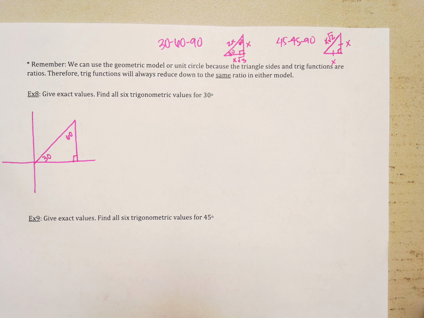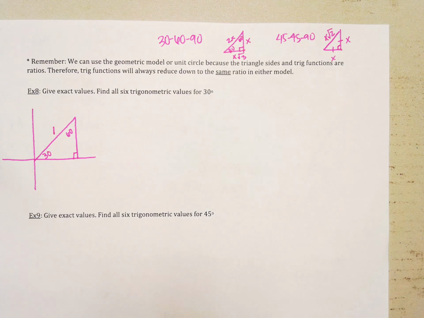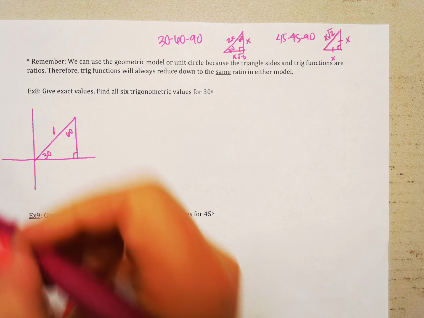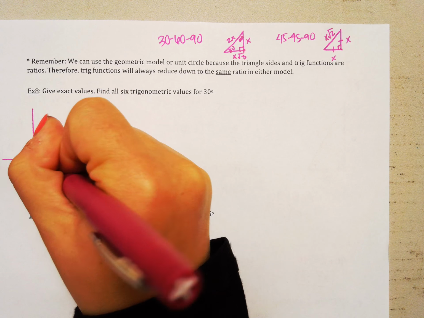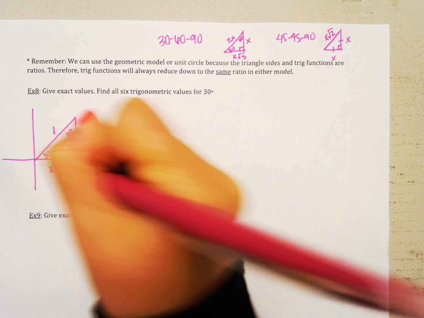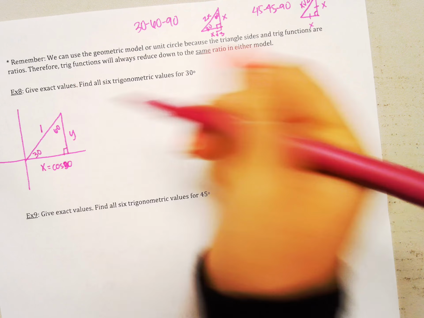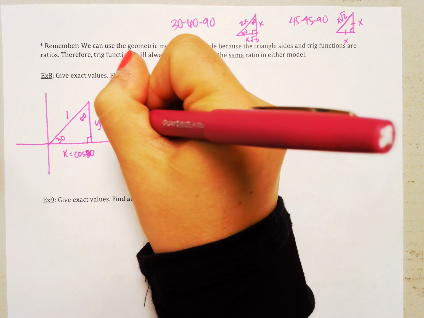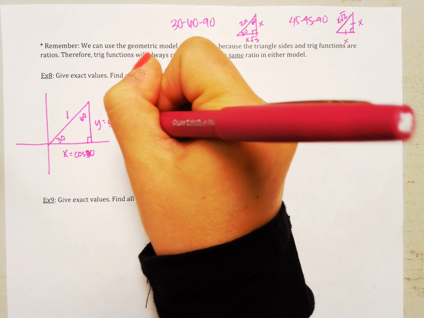Now in a unit circle, my hypotenuse is always 1. So I'm really looking for my x value, which is my cosine of 30, and I'm looking for my y value, which is my sine of 30.